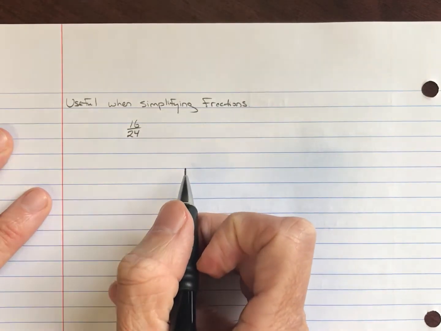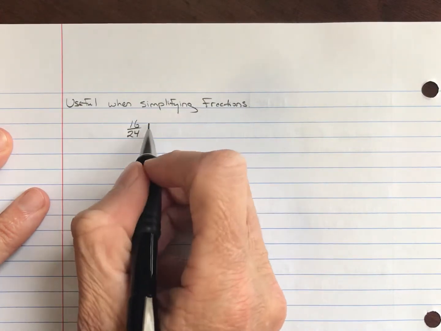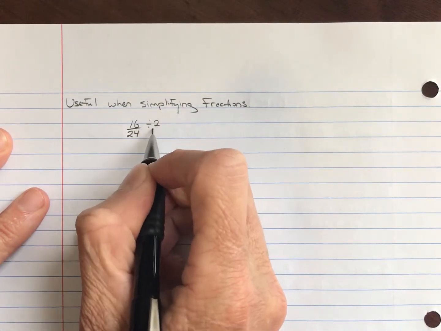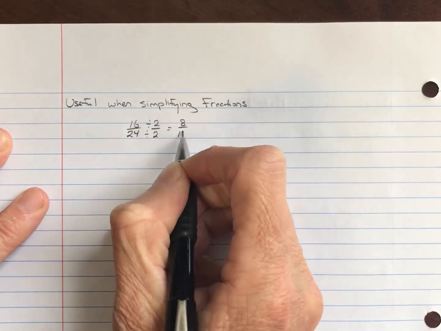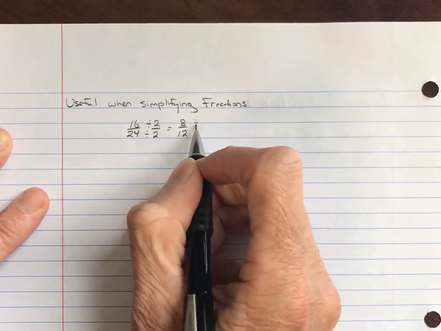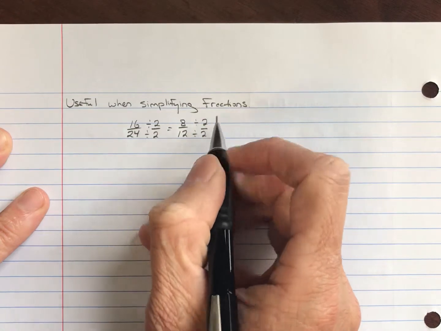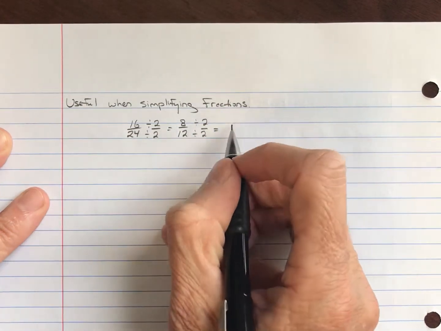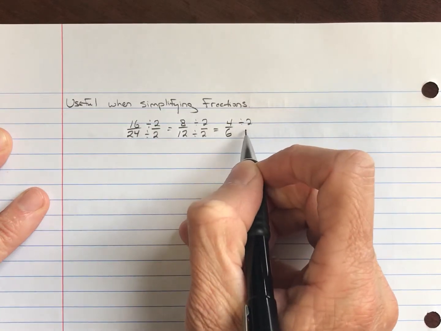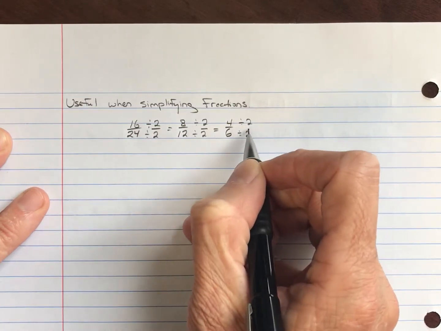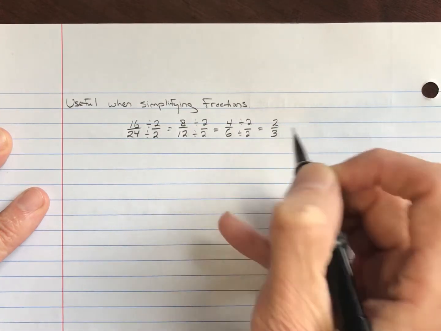Well, we know they're both even, so we could do this. Divide by 2 over 2, which is 8/12. They're still both even. Divide numerator and denominator by 2, which is the same thing as dividing by 1, so you're not changing the value of the fraction, which is 4/6. They're still even. So I'm going to divide numerator and denominator by 2 over 2 again, and I have 2/3.